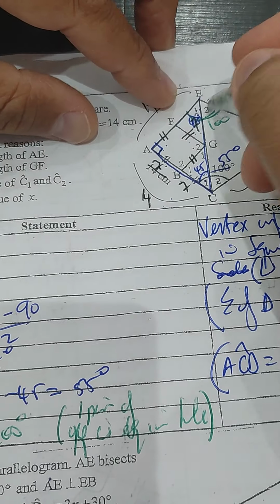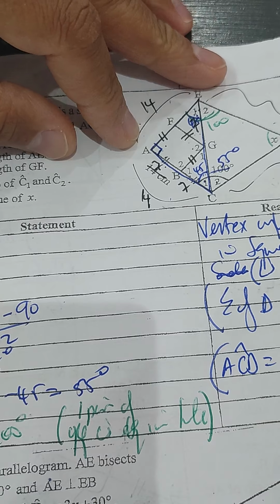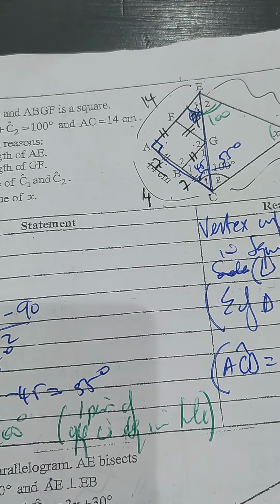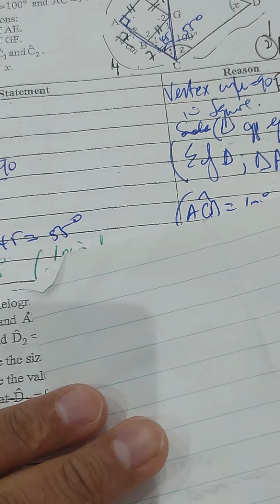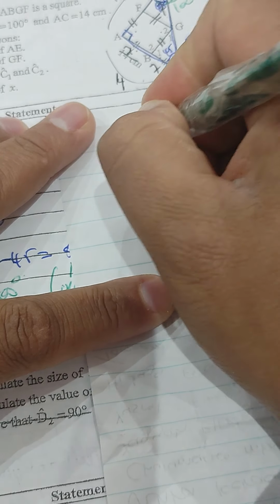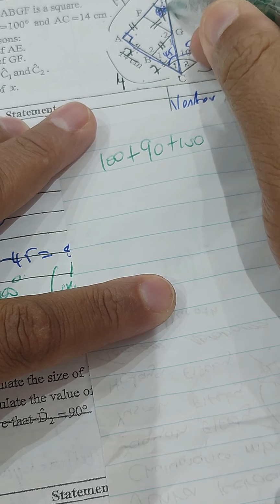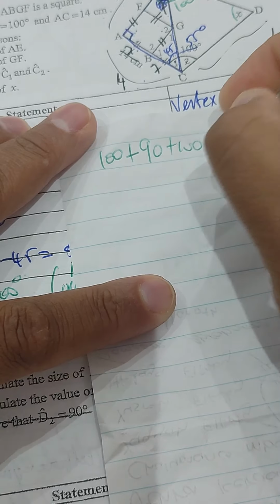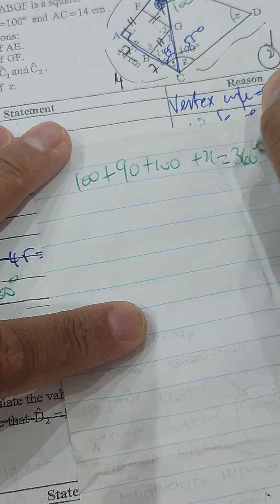So there's 100, 100 and 90. So we can use sum of angles in a kite. So we're going to say 100 degrees plus 90 plus 100 plus X is equal to 360 degrees.